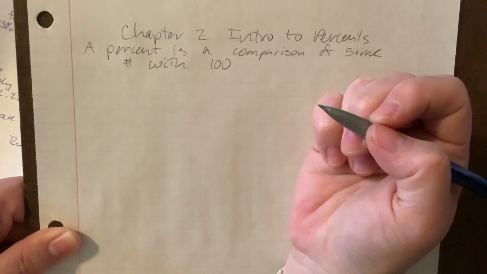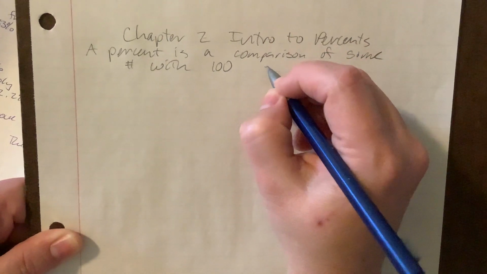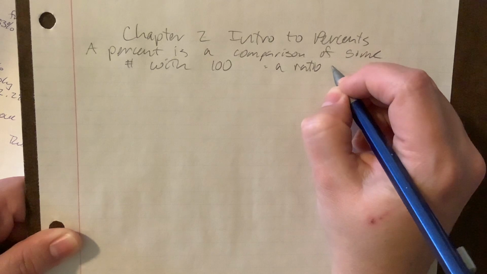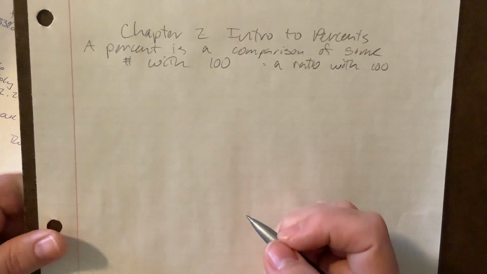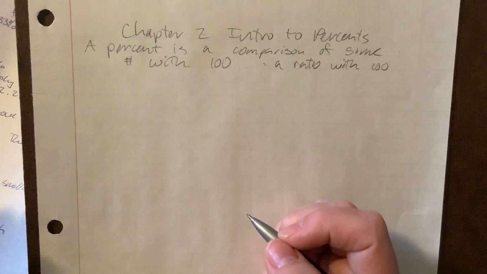Oh, I should say a ratio with 100. So that means 100 is in the bottom of the fraction, right? Because a ratio means a fraction.